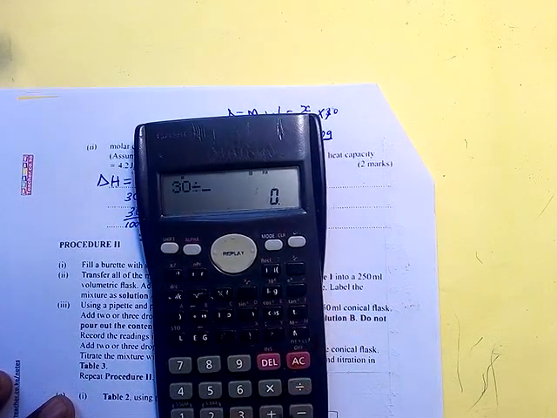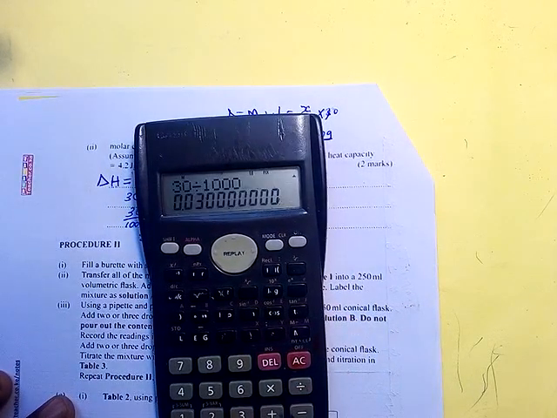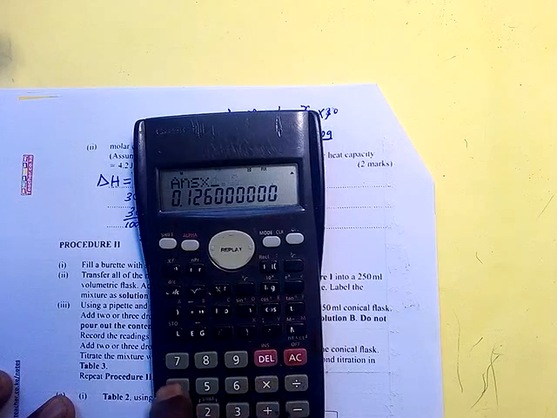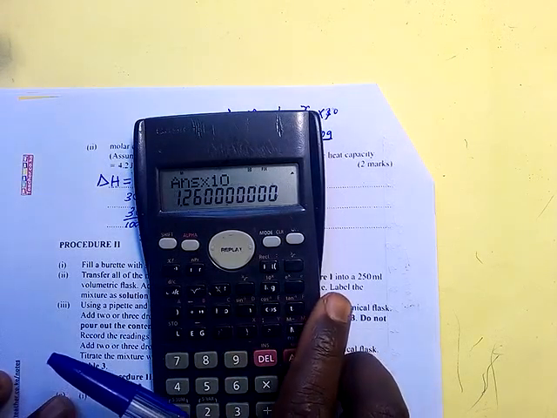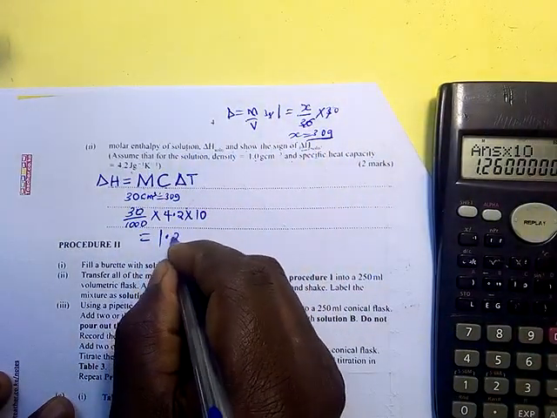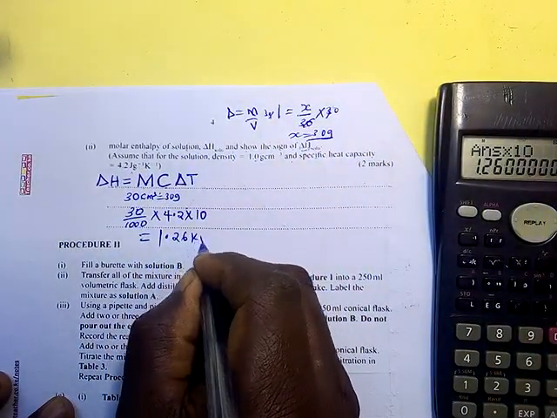Now this one, you take your calculator and it will give us 30 divided by 1,000 times 4.2 specific heat capacity, and then times 10. So that one gives us 1.26. So 1.26 kilojoules.